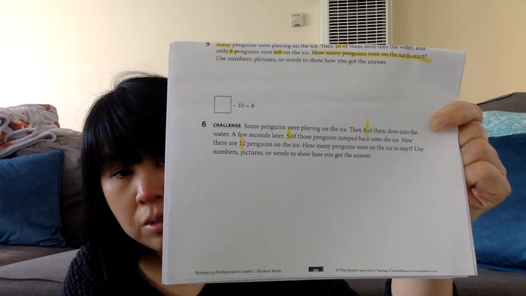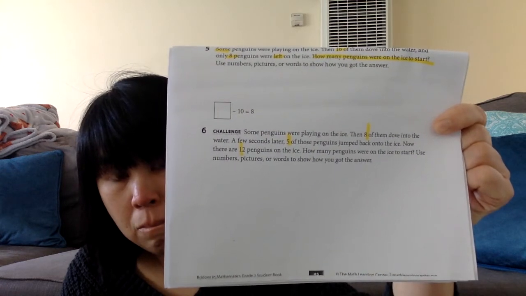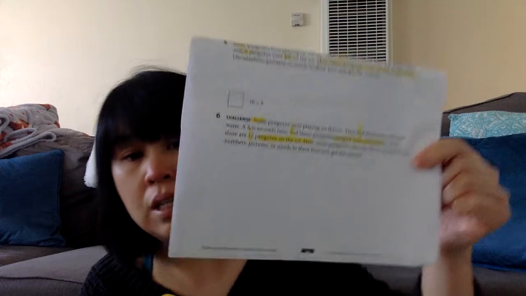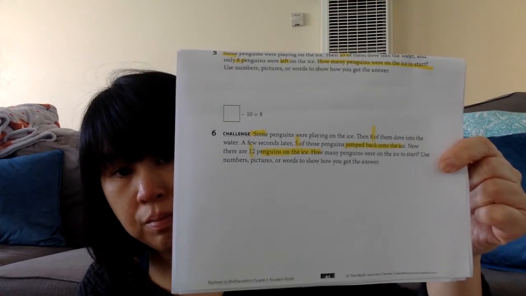So do we hear any special words this time? I heard some. I'm going to highlight that. Remember, if you don't have a highlighter, you can always underline with a pencil. And then I heard these penguins jumped back onto the ice. So that tells me there's something else happening. And then I'm going to highlight penguins on the ice because that tells me how many are left at the end of the story problem. And I'm also going to highlight the question that says, how many penguins were there to start?